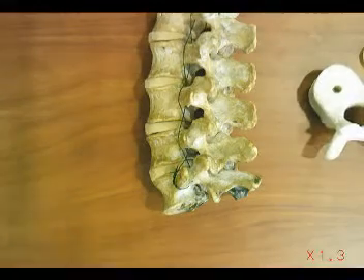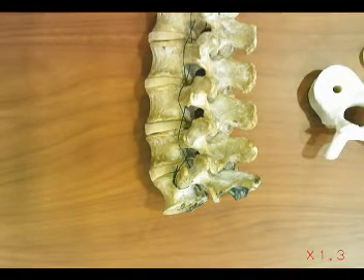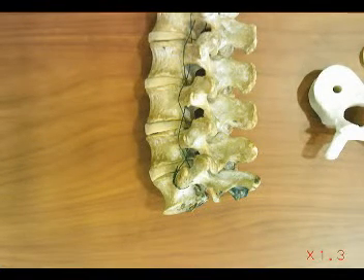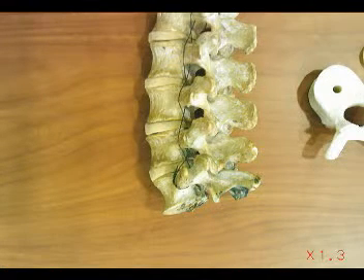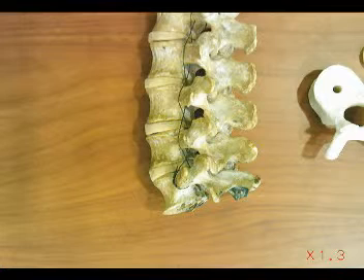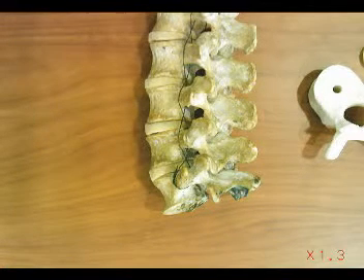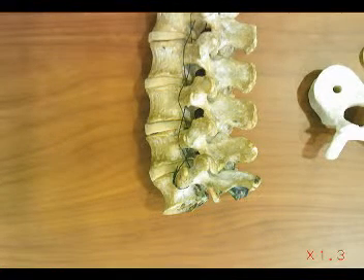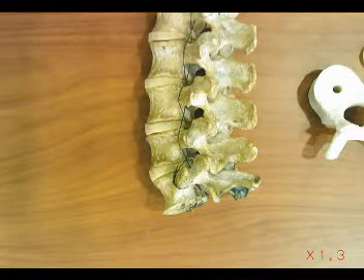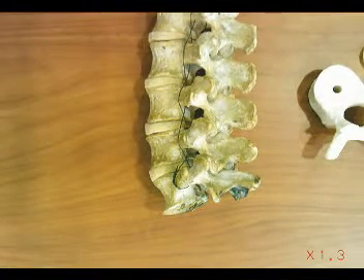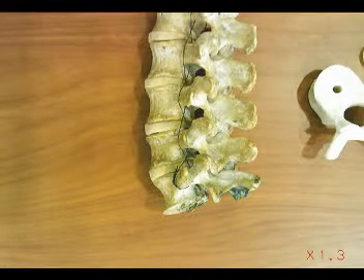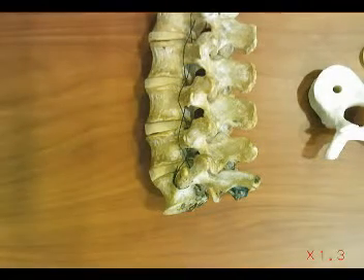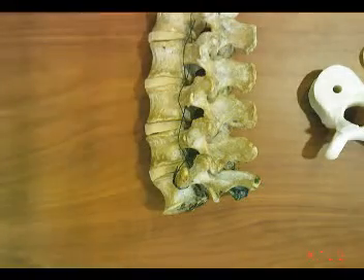Now, let's go back a second. C7: see, 1, 2, 3, 4, 5, 6, 7. C7 is the bump at the back of your neck. That's the spine of C7, and that's called the prominence. C7 has a longer spine. Prominence, is that on your list somewhere? Yeah. It's got the longest spine.